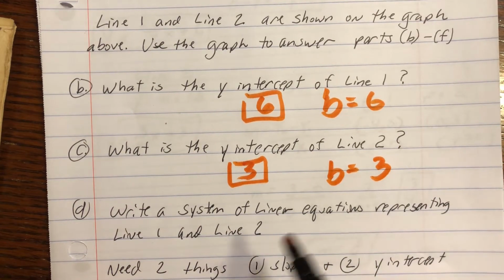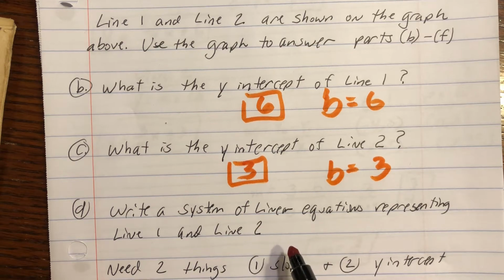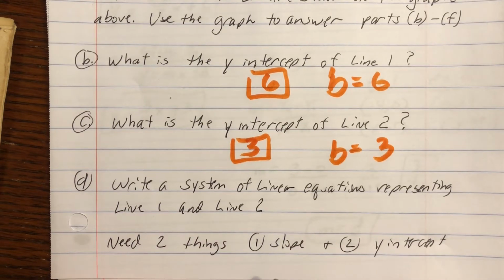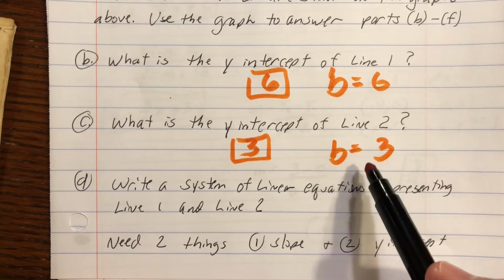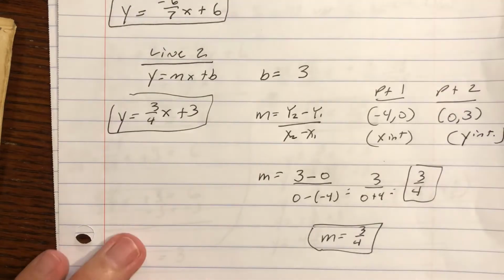Question D says, write a system of linear equations representing line 1 and line 2. We need two things to be able to write this equation. First, we need the slope for each line, and secondly, the y-intercept for both lines. I've identified my y-intercept for line 1 and 2 in my previous questions. So I'm just going to remind you how we find slope.